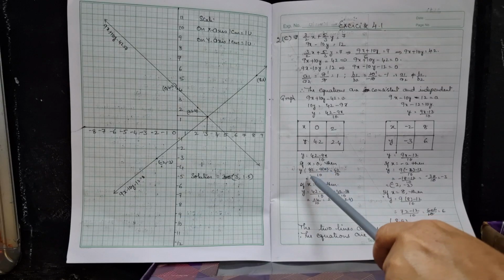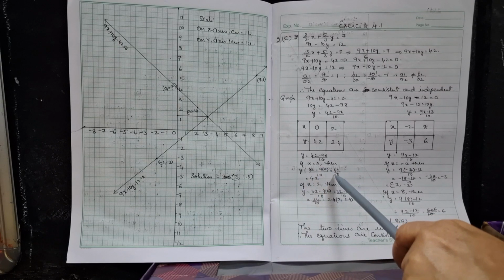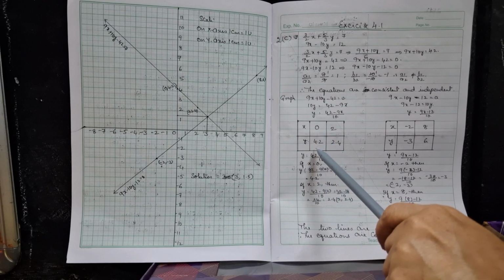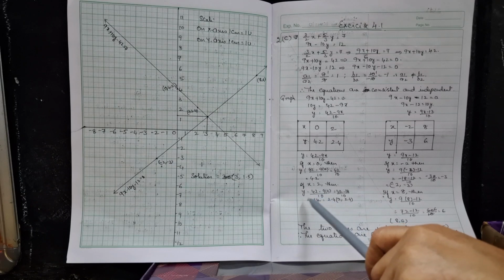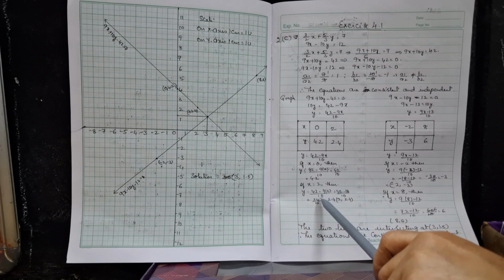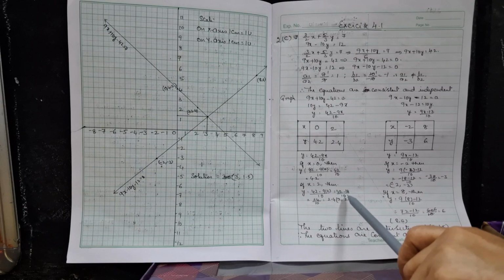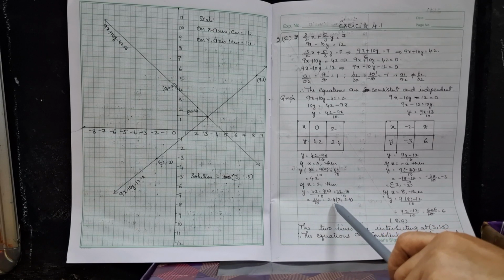So if x is equal to 0, (42 minus 9 into 0) by 10, that is 42 by 10, which means 4.2 I have got. So (0, 4.2). If x is equal to 2, then y is equal to (42 minus 9 into 2) by 10, that is 42 minus 18 by 10, that is 24 by 10, 2.4.